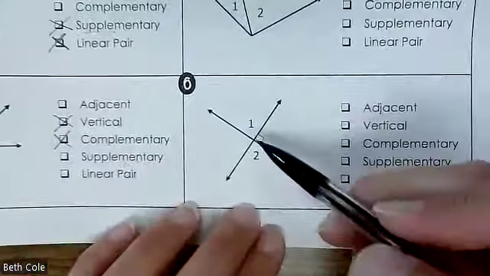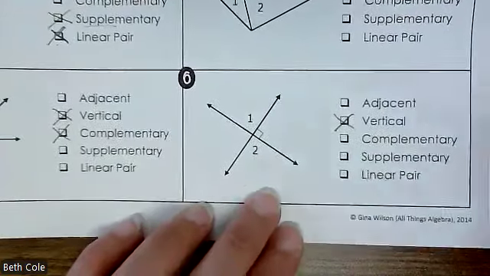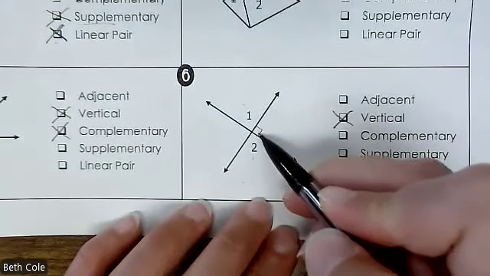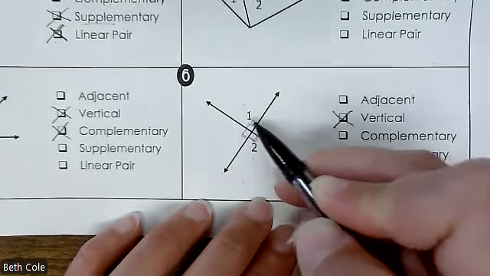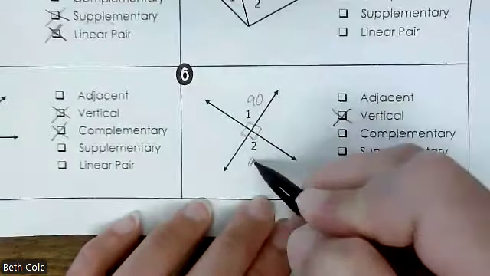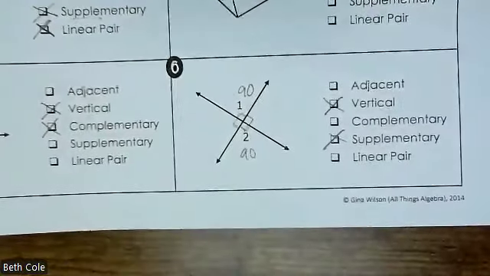All right, and then last one, 1 and 2, they're across from each other. So vertical. Now, do you see this right angle here? That means this is also 90 and this is also 90. And then, oh, good. So if this is 90 and this is 90, they add up to 180, which means supplementary. Very good job.